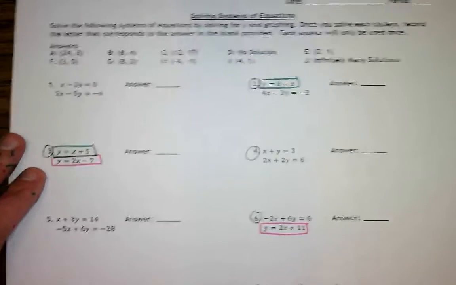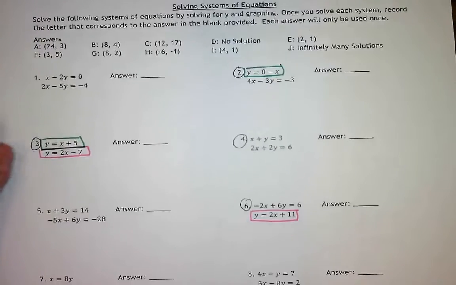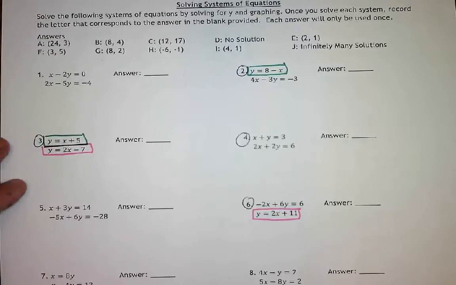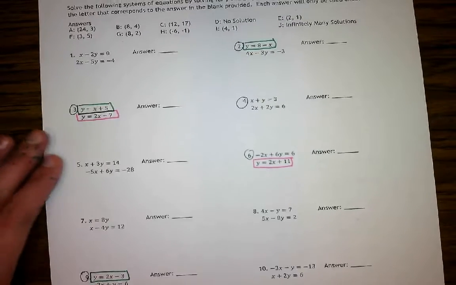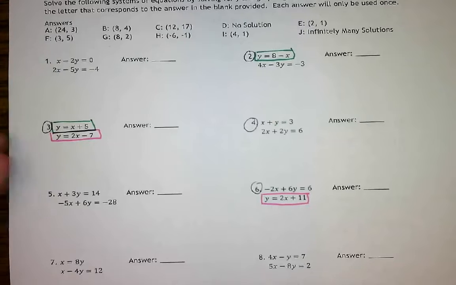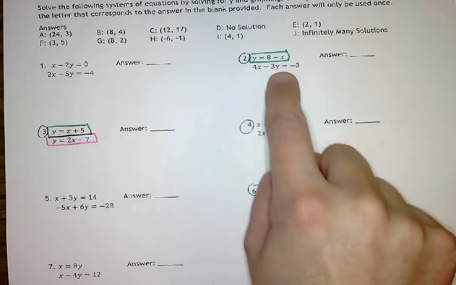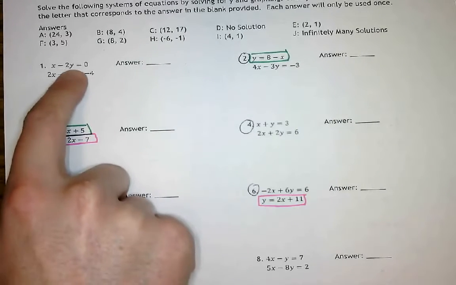Because, guys, if I was going to graph a system of equations, I would probably want at least one of my equations to be in slope-intercept form. Does that make sense? For number 2, neither of those are in slope-intercept form. You would have to change both of them. That kind of sucks. This one of them's already there. So you only have to change one of them. Does that make sense, guys?